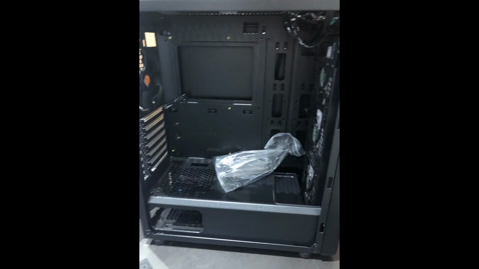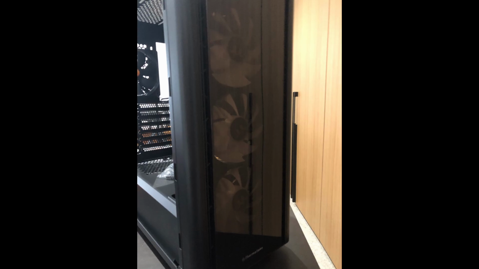The PC case is the simplest part of them all. The PC case is a container that stores all the other PC parts together. The PC case is important to have good airflow due to the heat generated by the components. The PC case we picked was the Thermaltake V250 mid-tower case.